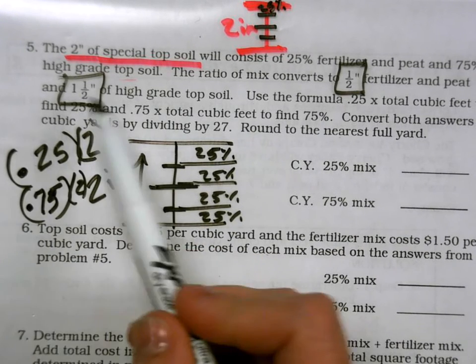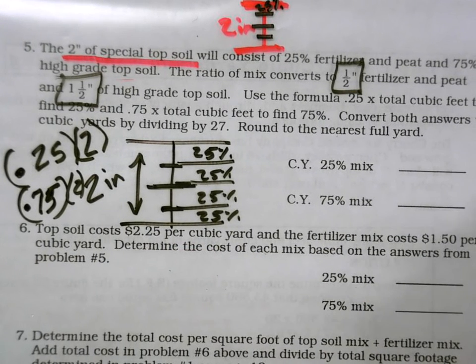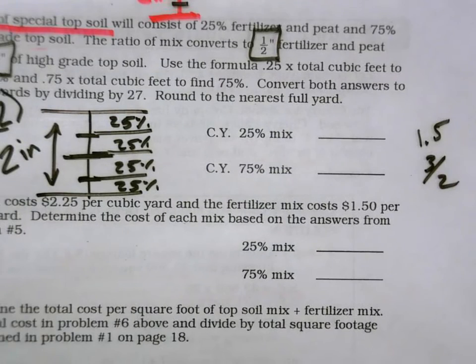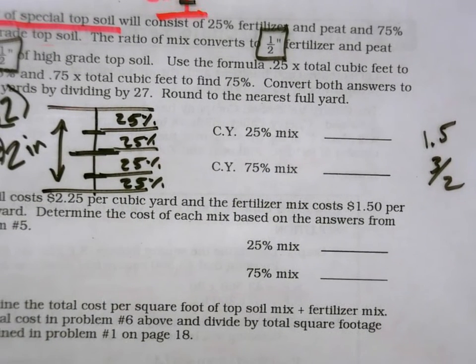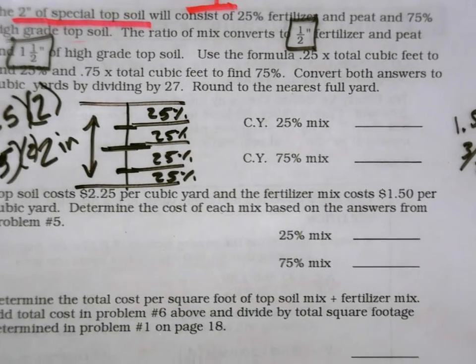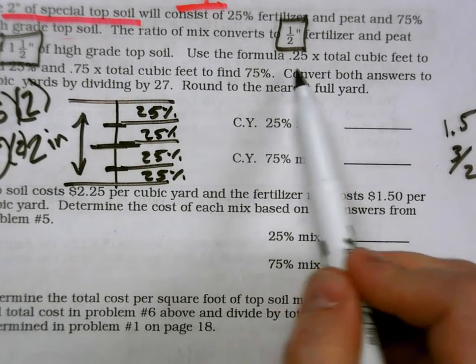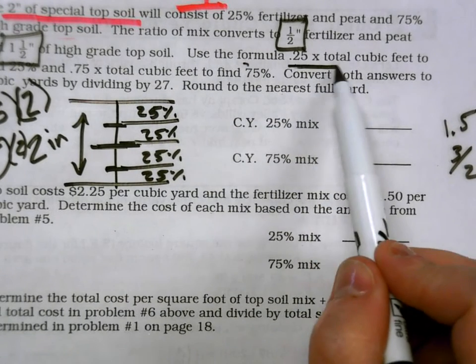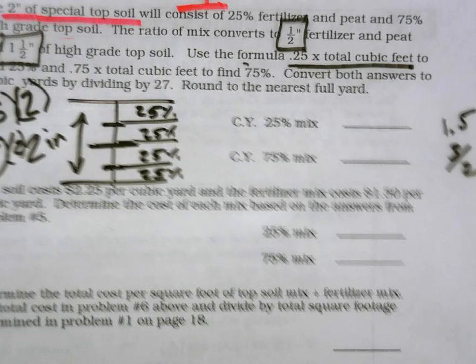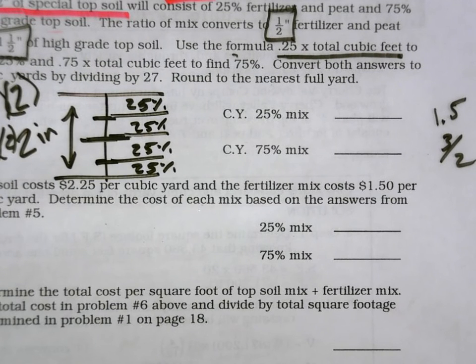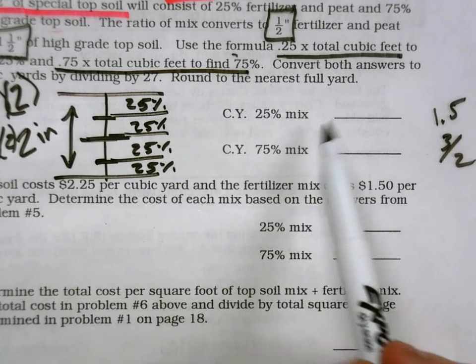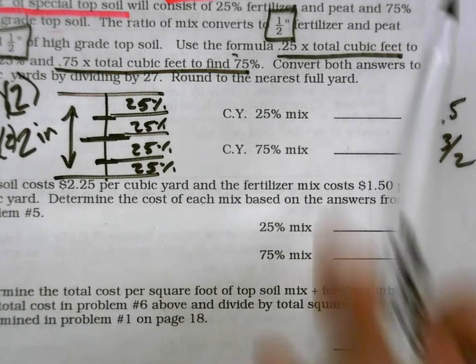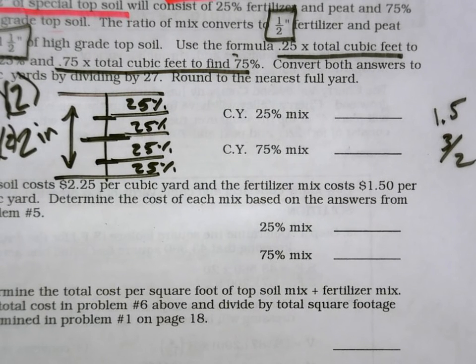That would give us that 1.5 inches, 1.5 or 3/2, depending on how you want to write that. So it gives you the formulas here. 0.25 times the total cubic feet, and then 0.75 times the total cubic feet, to find part of those answers.